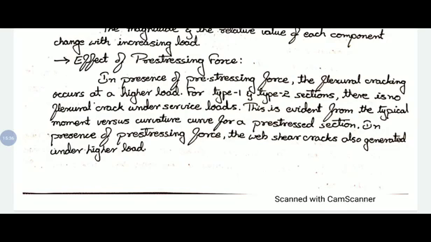This is the best example of a moment versus curvature curve for a pre-stressed section. In the presence of pre-stressing force, web shear cracks are also generated under higher loads.